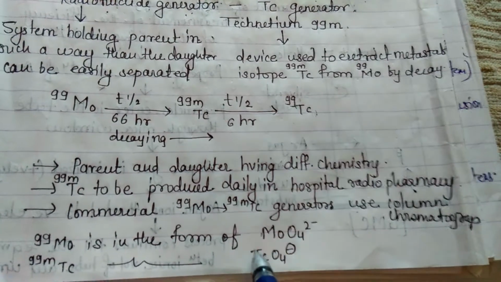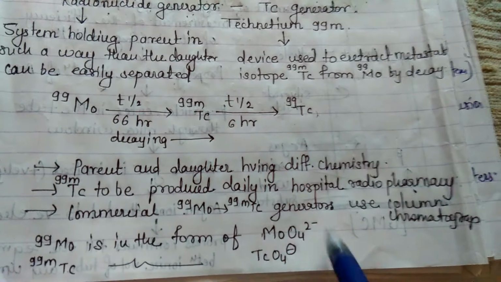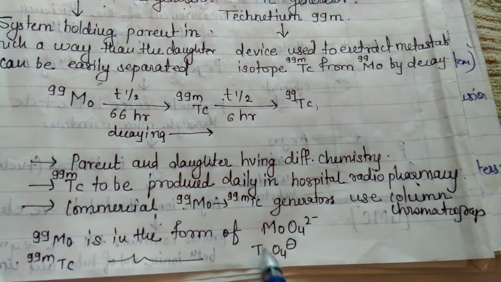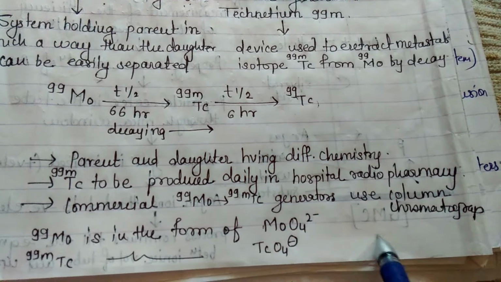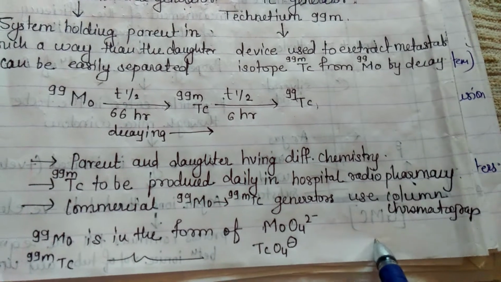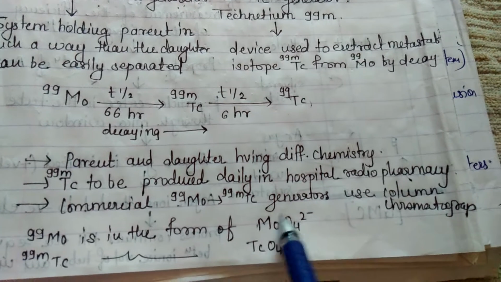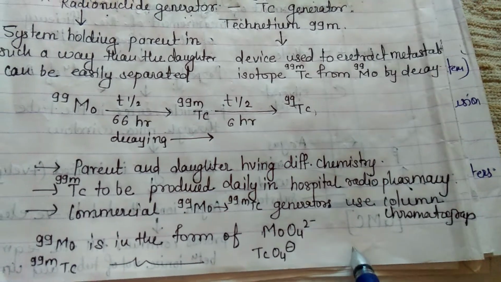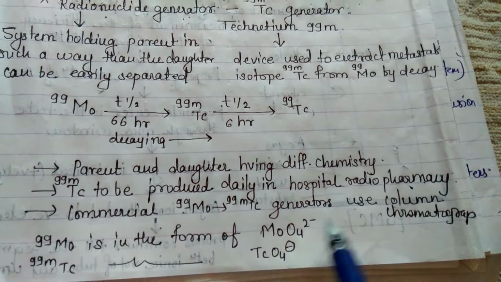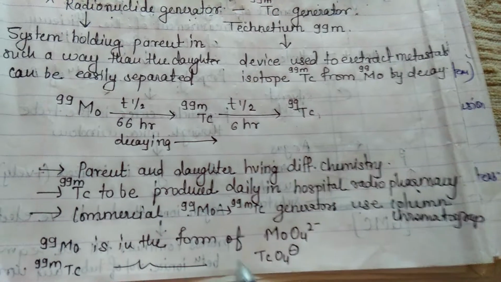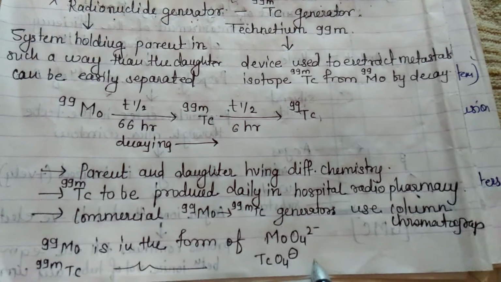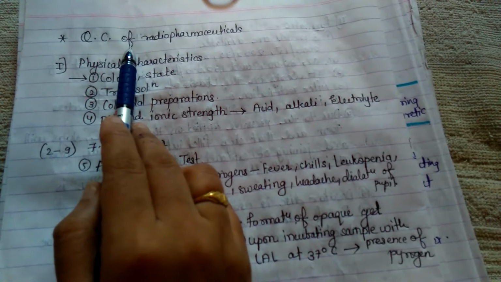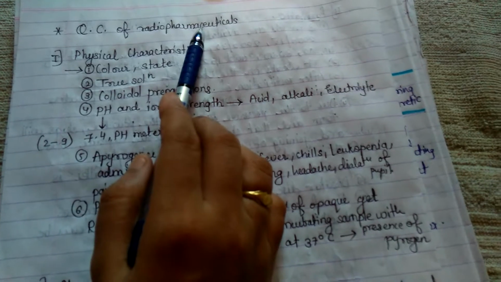Both are present on the acid alumina. Because of the negative charge, molybdate binds tightly to the alumina, and because of this we get the generation of technetium 99M.